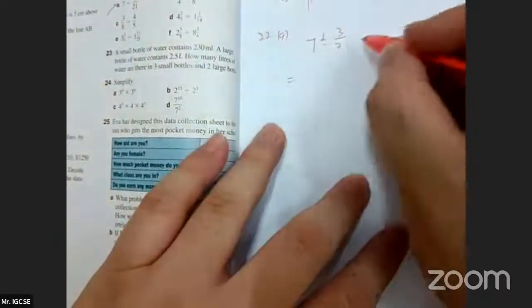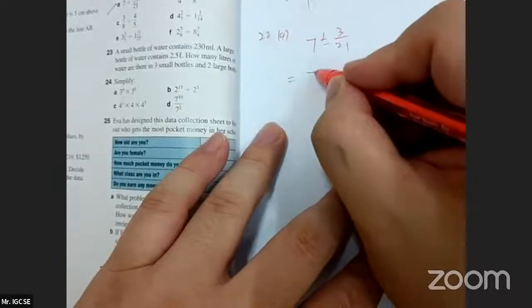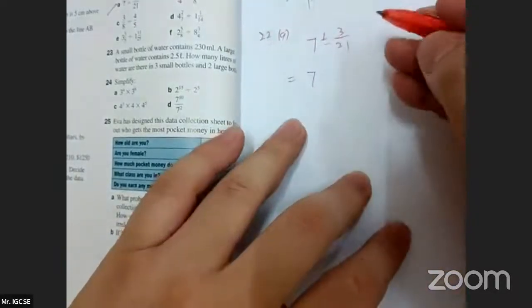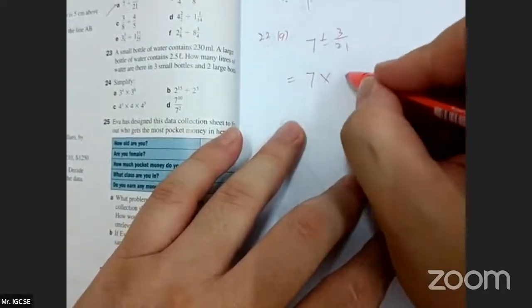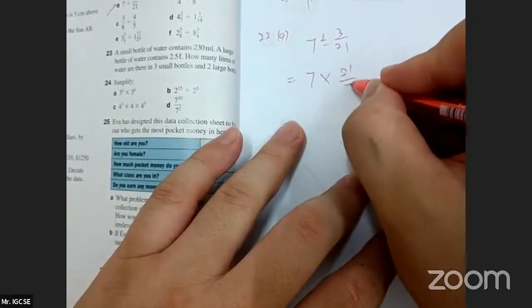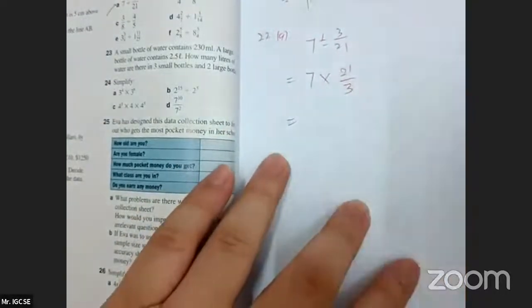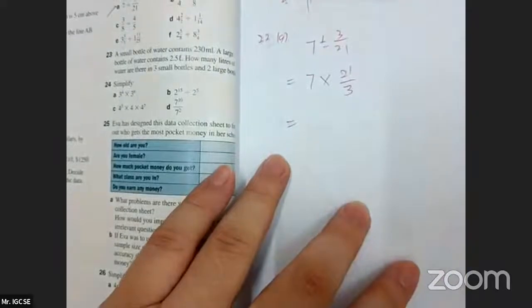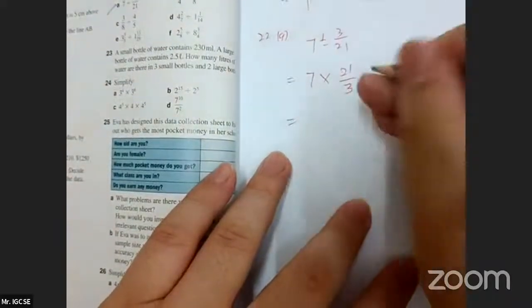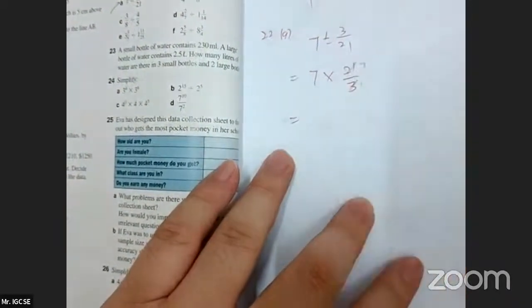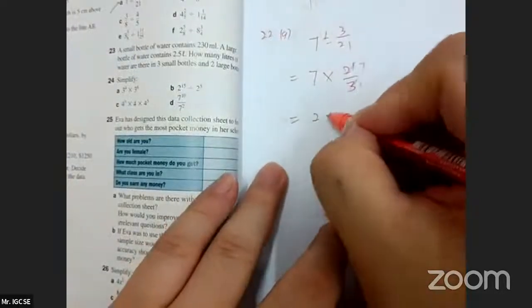This one will become a division. When you want to operate, you cannot do it straight away. You need to change it upside down: 21 over 3. Then you know you can simplify it. 3 times 1, 3 times 7. So it's 7 times 7. So your answer is 21.